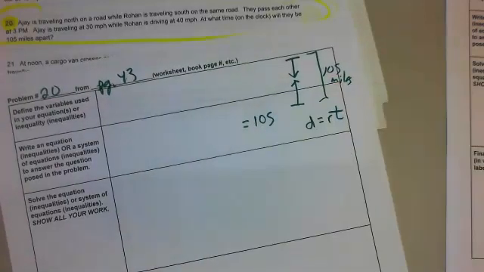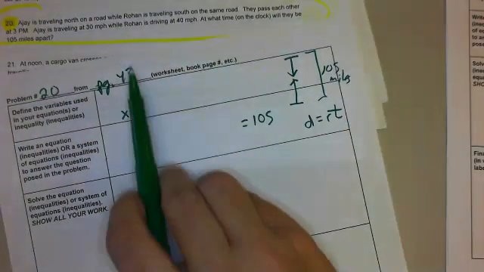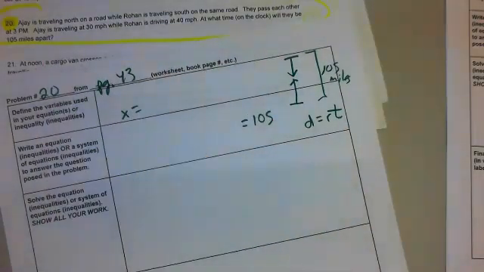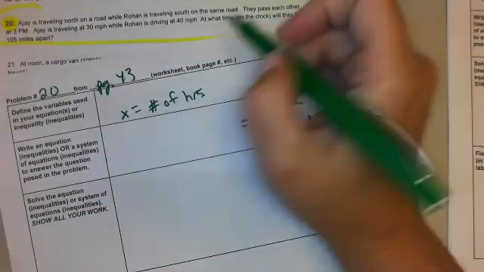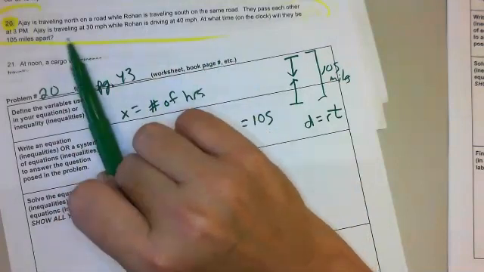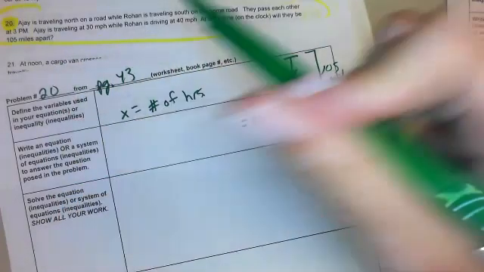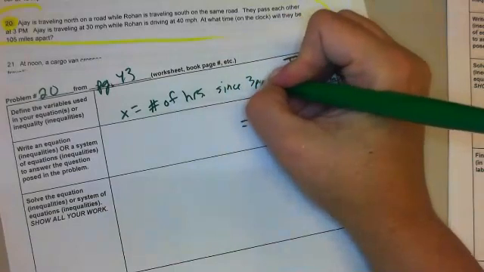Let's say that X is what they're asking me for, which is a time, so the number of hours since 3 p.m.